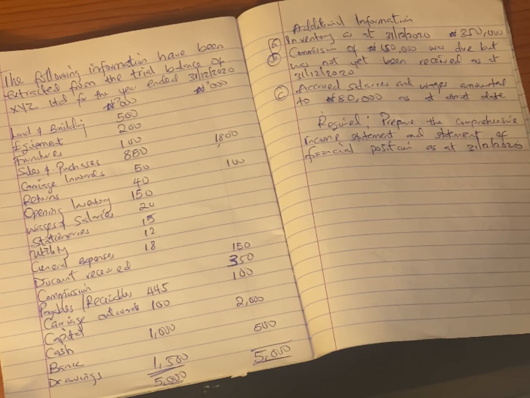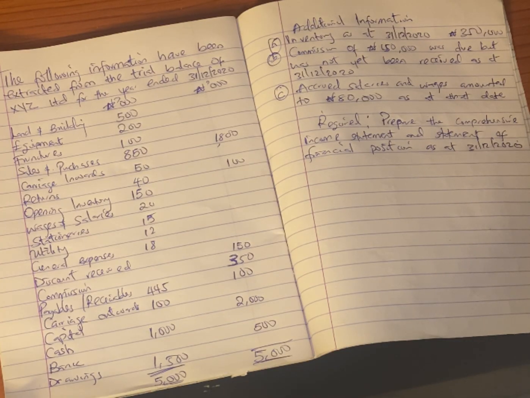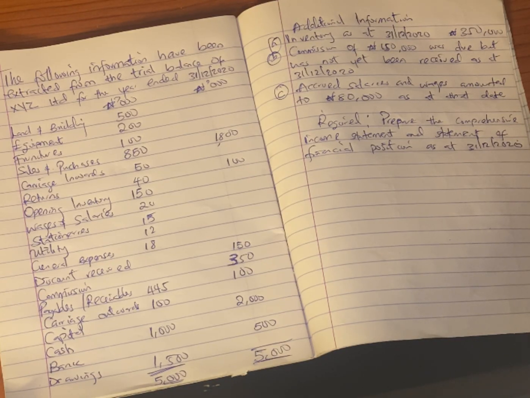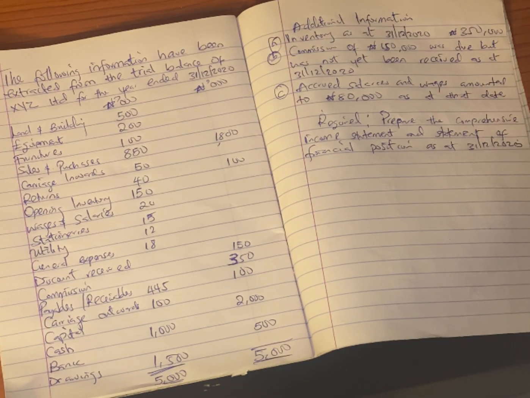You can see the land and building. We have suspended zeros anyway. So land and building is 500,000. Equipment we have 200,000. Our furniture is given to be 100,000. We have sales and purchases. Now you can see that sales and purchases is combined together, so you have to be able to tell that the value on the debit side is for your purchases. Okay, purchases and expenses are debited. Meanwhile, the value on your credit side is for your sales, because sales are revenues and revenues are credited.